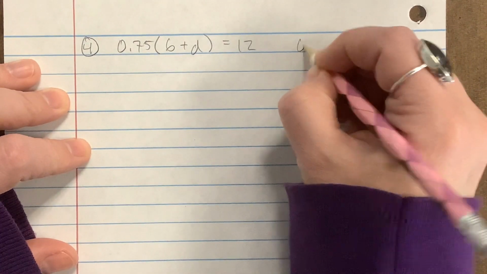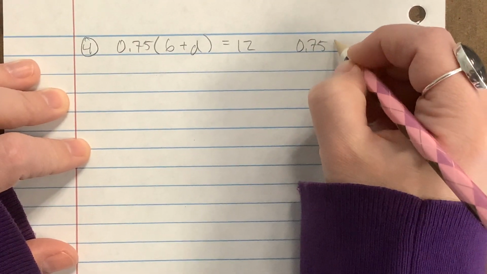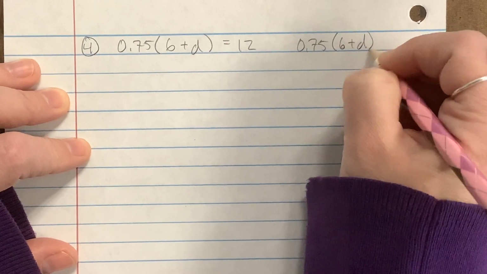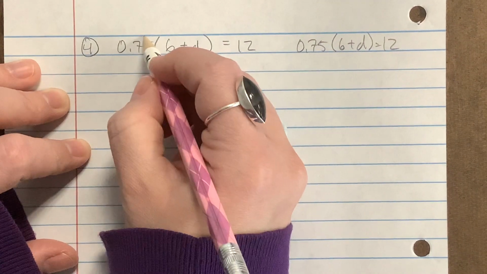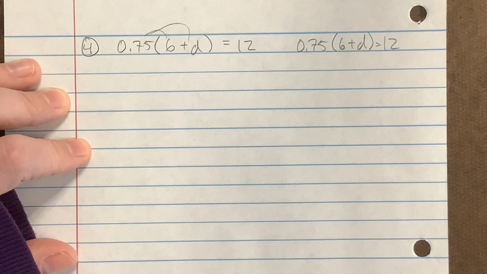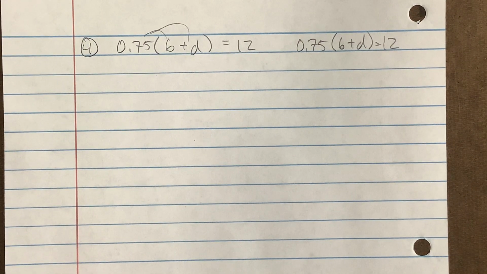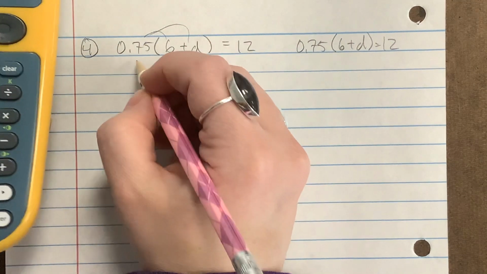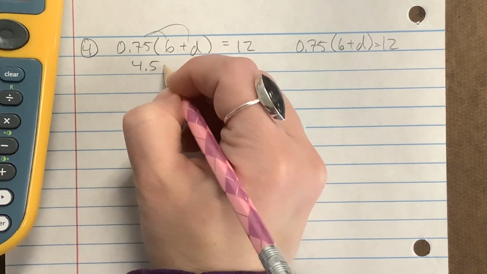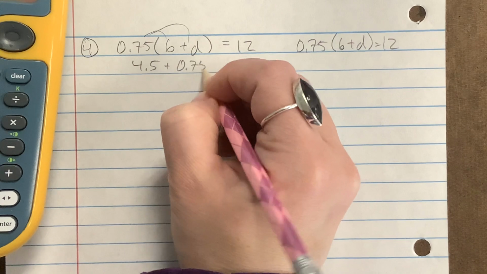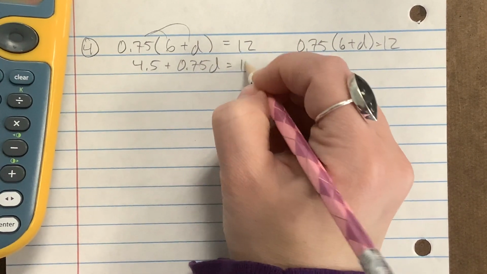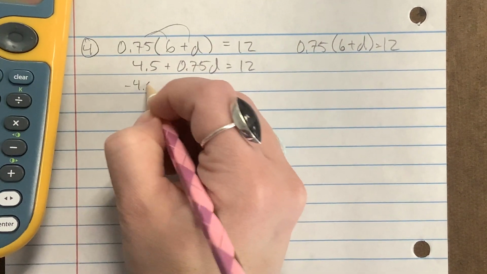I'll write it down: 0.75 (6 + D) = 12. So if we distribute this through, 0.75 times 6 is 4.5 plus 0.75D equals 12. Subtract 4.5.